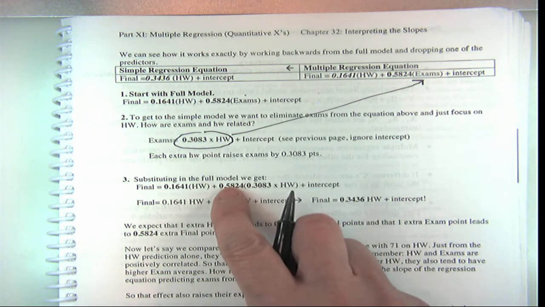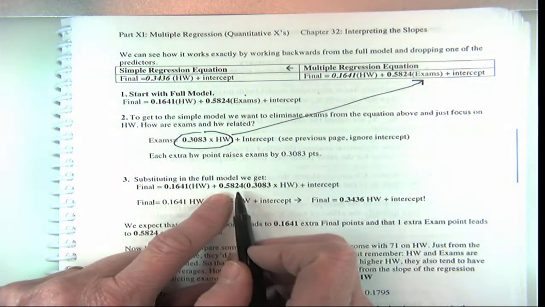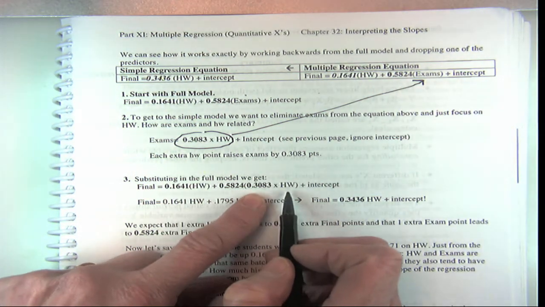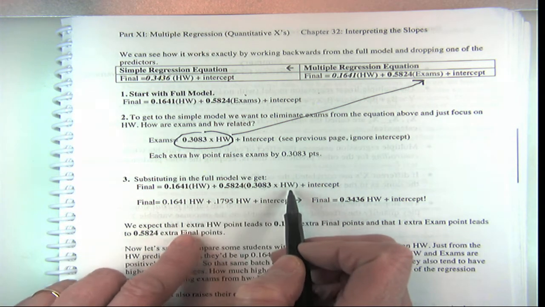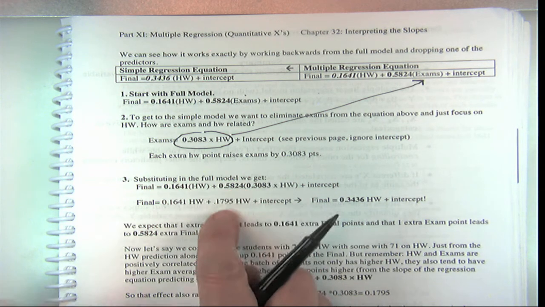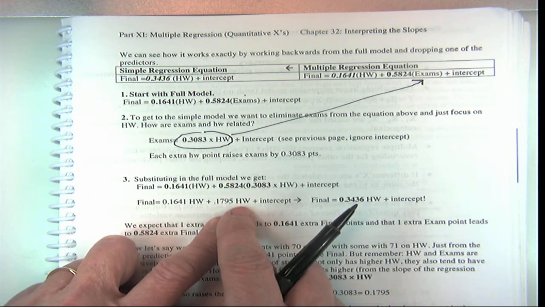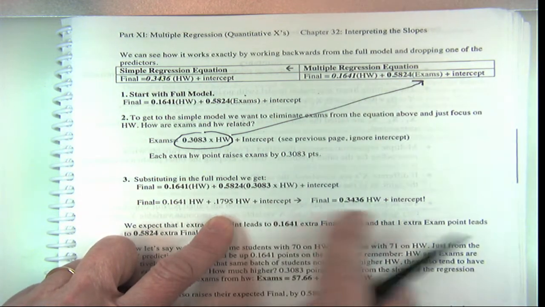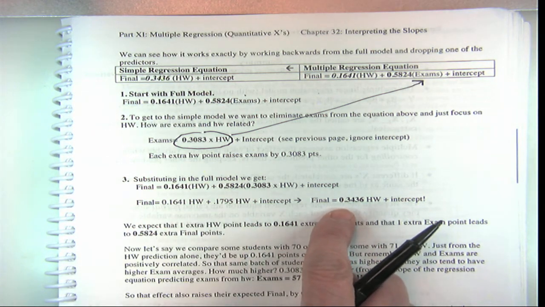And then, when we substitute this in for here, we get 0.58240 times 0.3083. And that is kind of the part of the homework that was mixed in with the exams. So then we have the partial slope, plus the part of the homework that was actually captured by the exams, and that's how we add those two together, and we get that. And that's how it works.